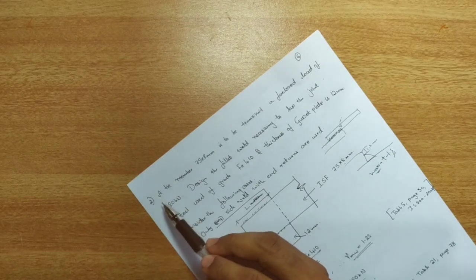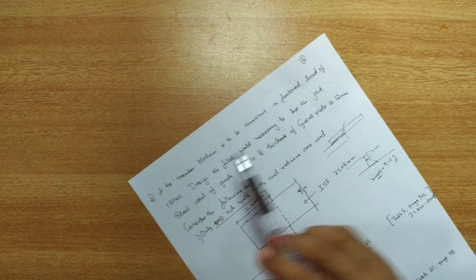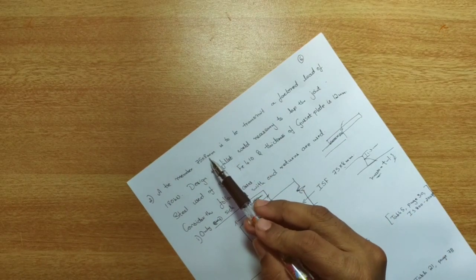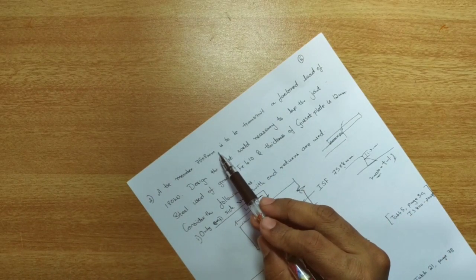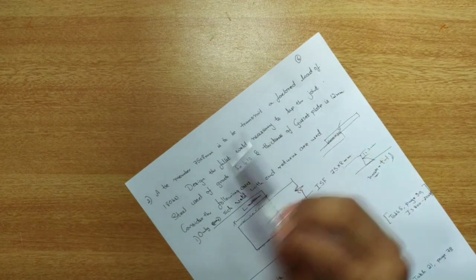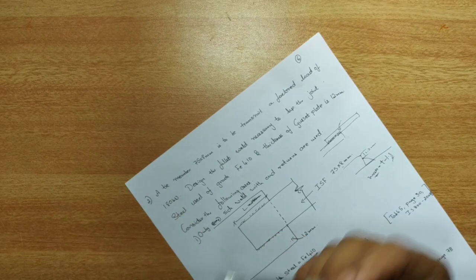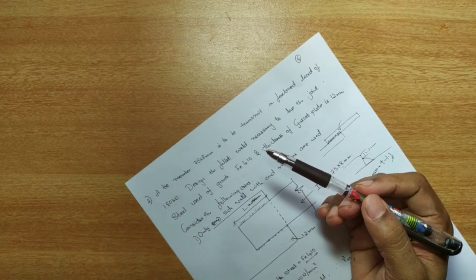Now, take another problem. In this problem, they have mentioned a tie member 75 into 8 mm plate, where this is the width and this is the thickness, to transmit a factored load of 180 kilonewton. So the load is already given. How much load it has to take they have given.